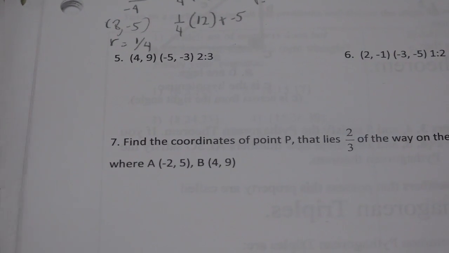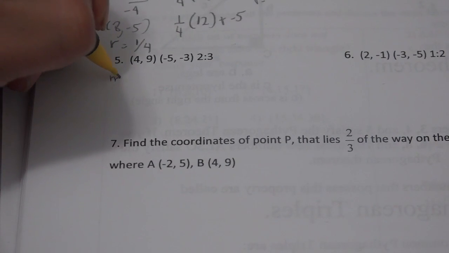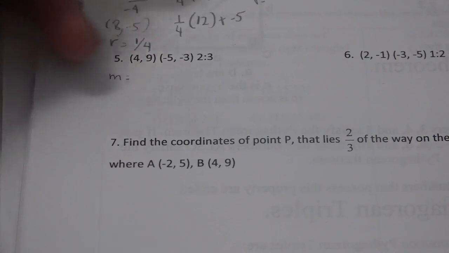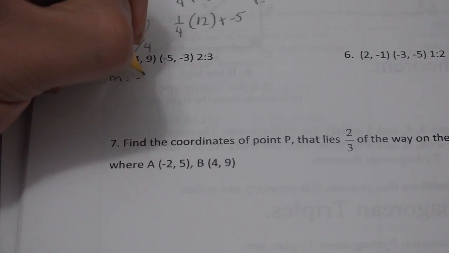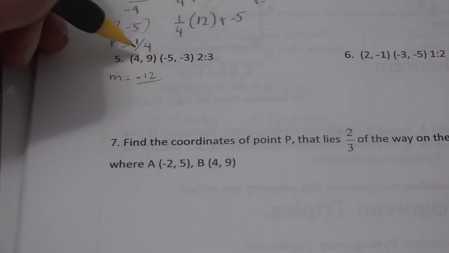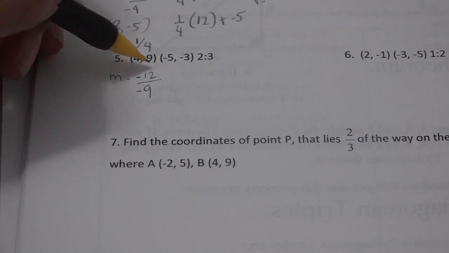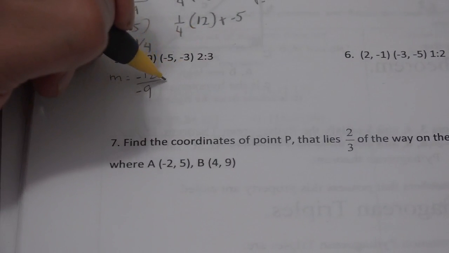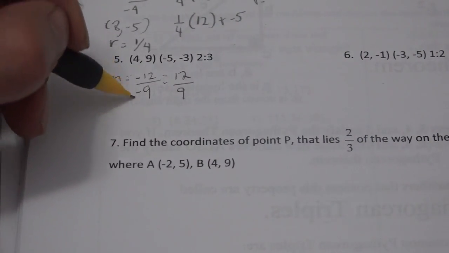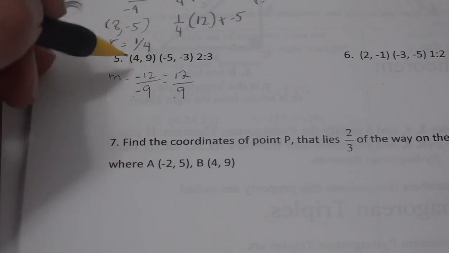Once again, here I need to find the slope. So the slope is what? Well, y2 minus y1, so -3 minus 9 is -12, over -5 minus 4 is -9. Remember, do not simplify this. The only thing that you are allowed to do is the following. Negative divided by negative is positive, so yes, you can do that. But if only one of them is negative, forget it.